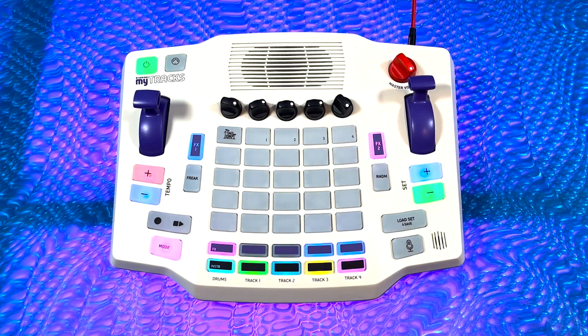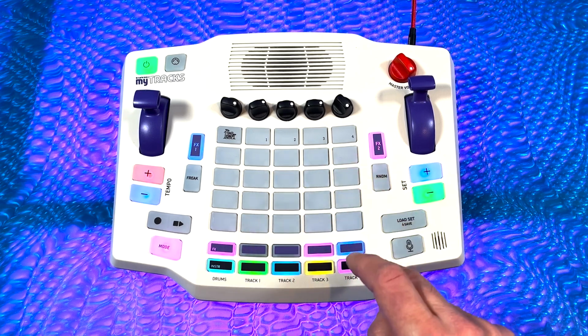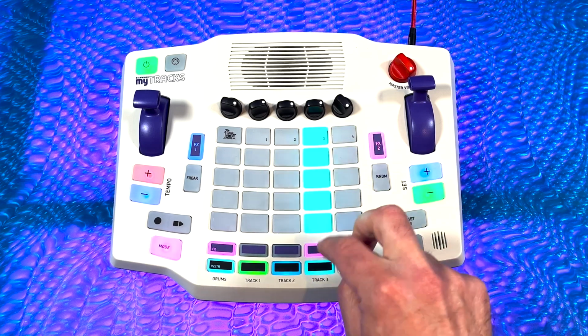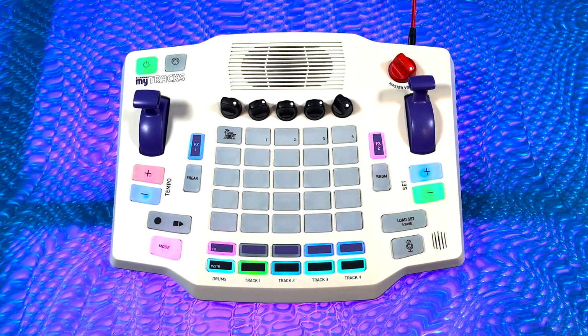The myTRACKS is sample-based, so you can get acoustic instruments, you can get synthesized instruments, you can really get any sort of sound that we can put in through upgradable USB sound packs. So the myTRACKS won't be limited to just the built-in sounds when you first receive it. You'll be able to upload new sound packs with a computer over USB. So we're really excited about that.